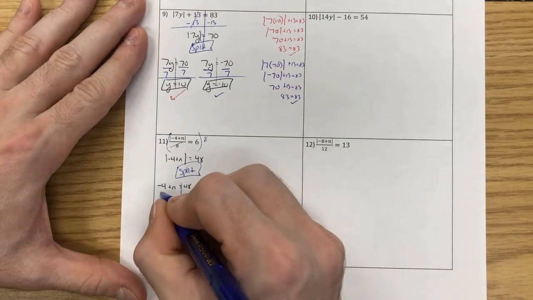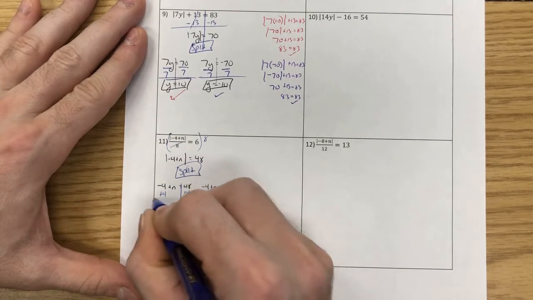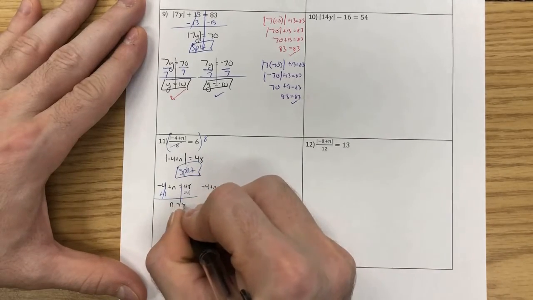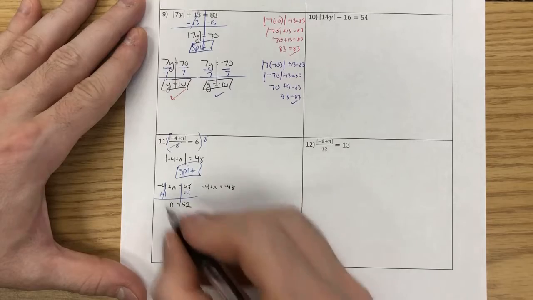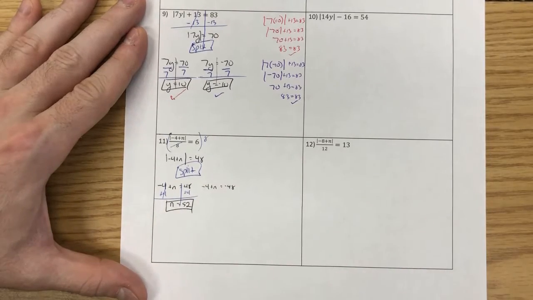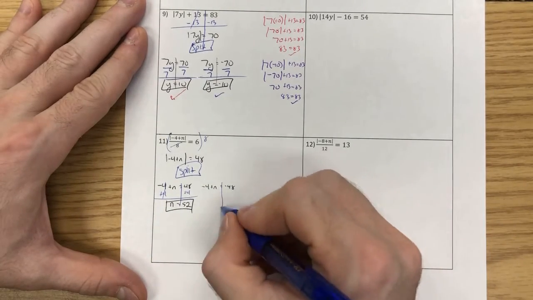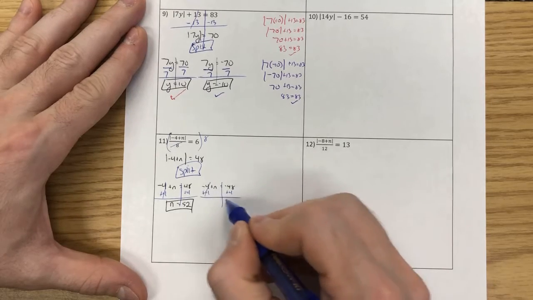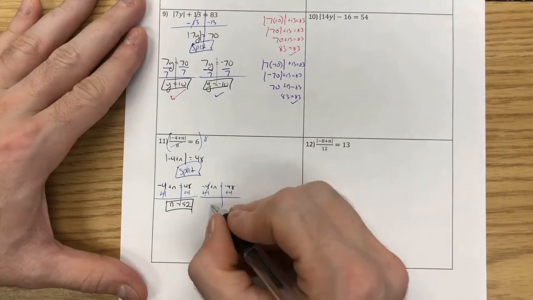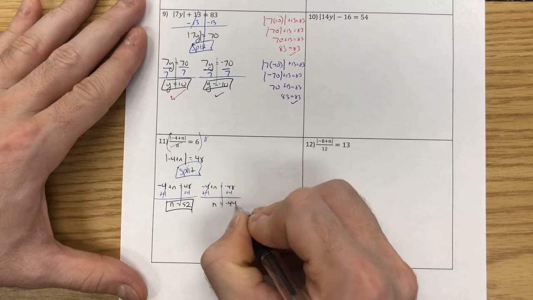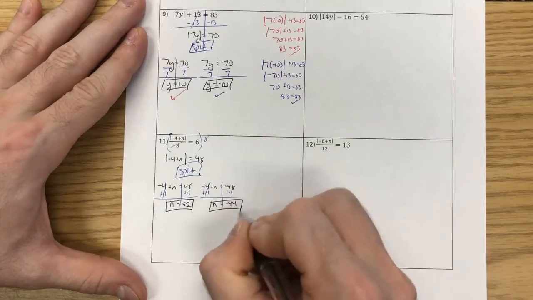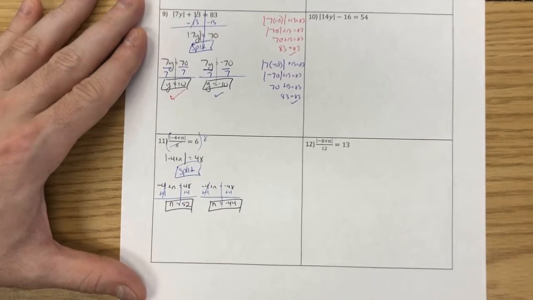So for my first one, I'm going to add 4. I'm going to get rid of that. And I'll have n equals 52. There's answer number 1. For my other one, I'm going to add 4. Because these signs are opposite, that's going to give me n equals negative 44. That's my second answer. Let's try both of these out.